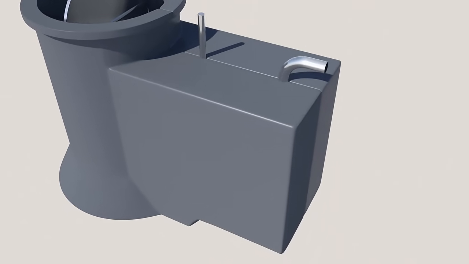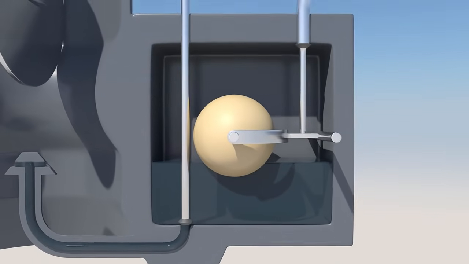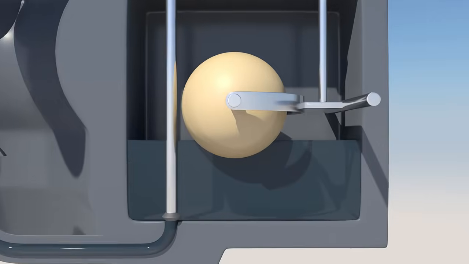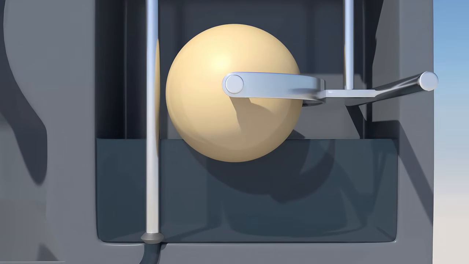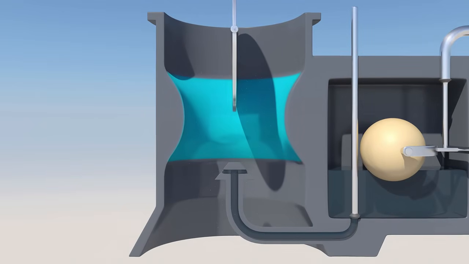The job of the carburetor is to mix fuel with the air that gets sent to the cylinder combustion chambers. Fuel arrives at the carburetor and sits in the float chamber, waiting to be used. To the side of the float chamber is the venturi, which is where the air passes through. As the air passes through the venturi, its velocity increases, which causes the pressure to decrease.